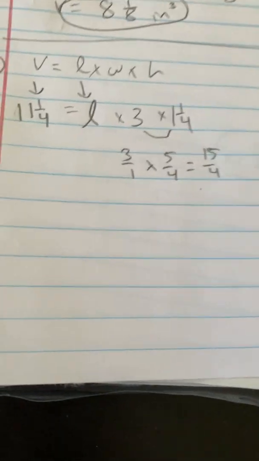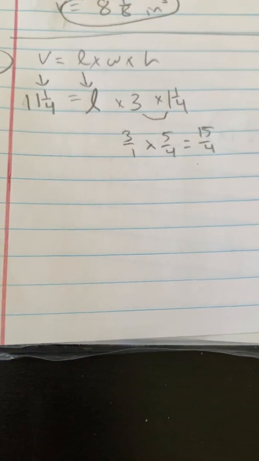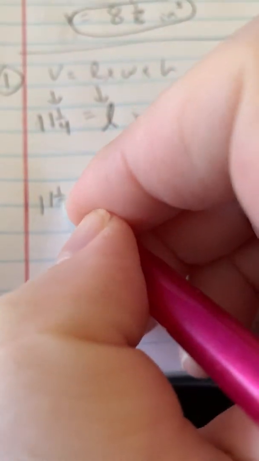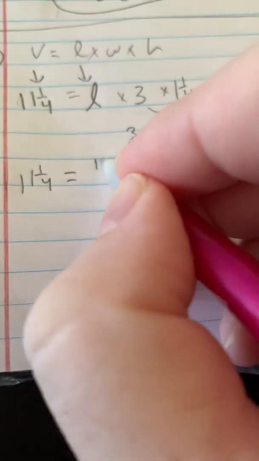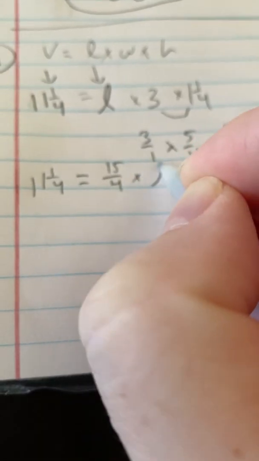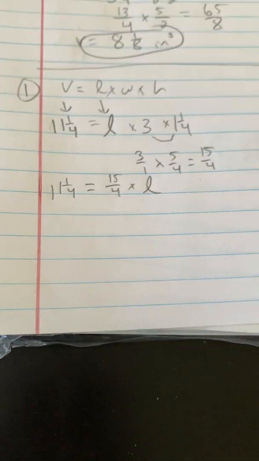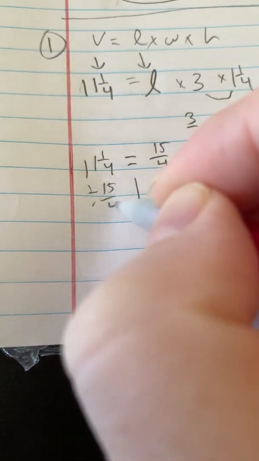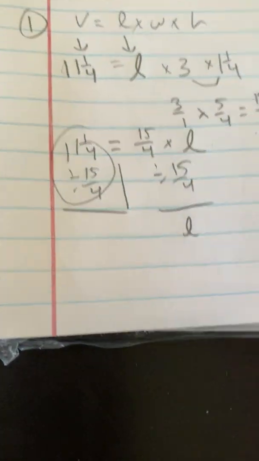Now, usually I would tell you to change this back to a mixed number, but I'm actually not going to do that right now. I'm going to just keep it as is. 15 over 4 times L. I'm going to keep it as improper because I'm going to end up using that anyways. To solve this, divide by 15 over 4, which leaves me with L, and divide by 15 over 4. So this problem right here is what's going to tell me my length. 11 1/4 divided by 15 over 4.